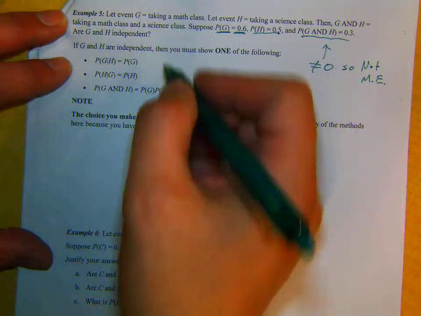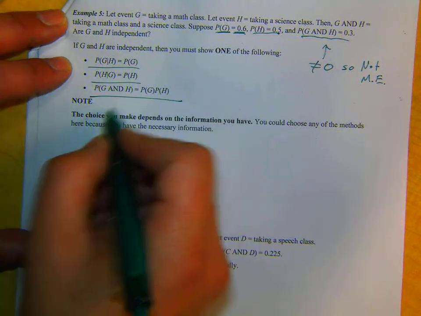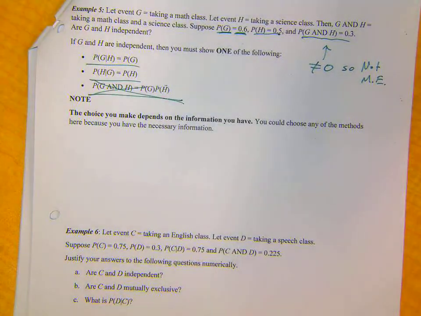So the real question is, are they independent? We can test in one of these 3 ways. Typically not so much this way. I've never actually used that, but I'm using the new book, so maybe there'll be requirements from this new book that we need. So I probably shouldn't have crossed that out, but there it is. We can use one of those 2 things on the top to try and determine if this is independent or not.